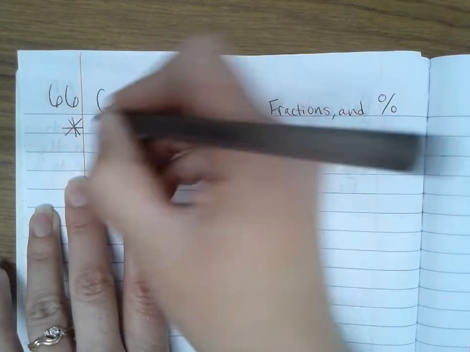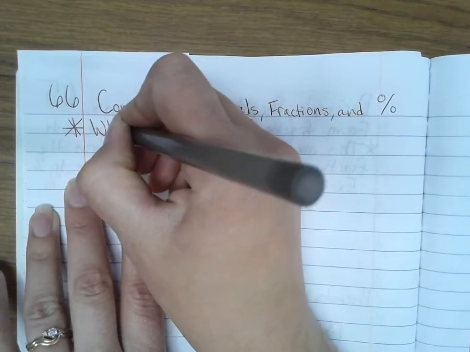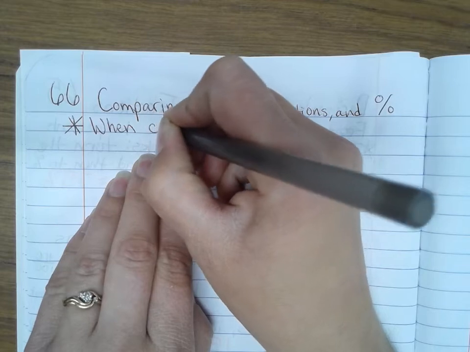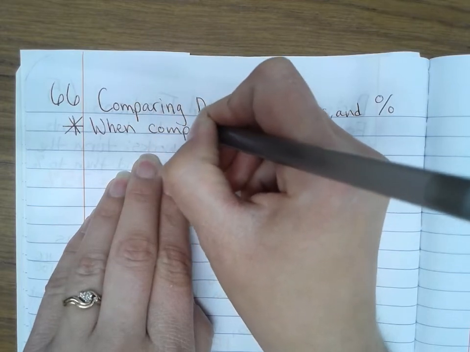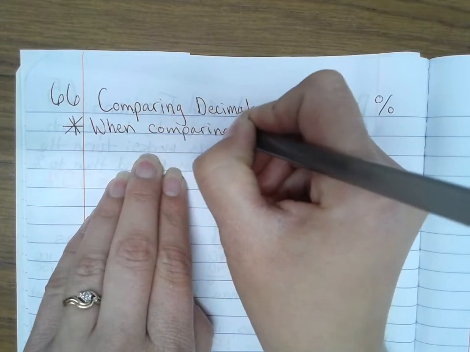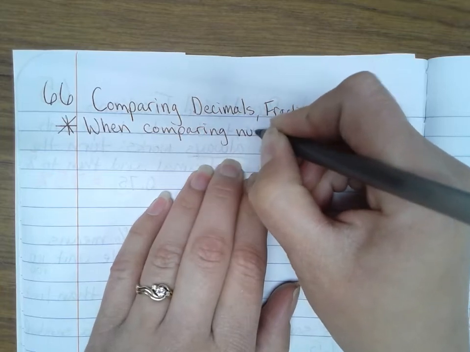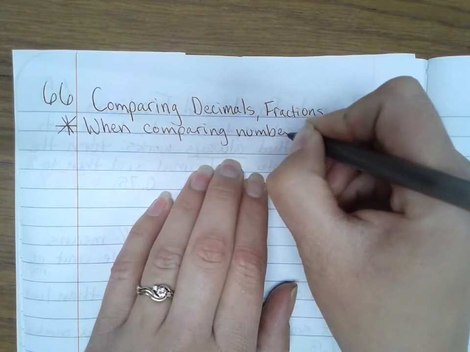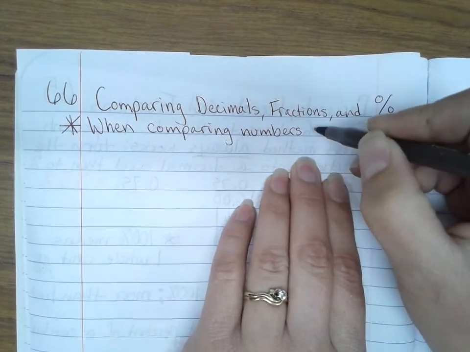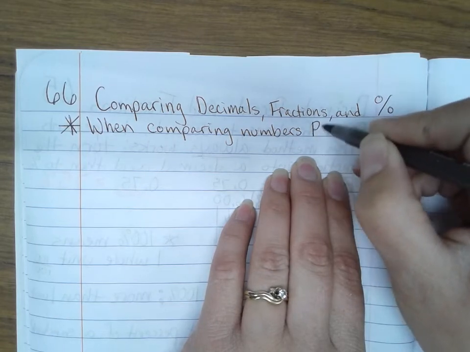When comparing numbers, then in all caps, put them in the same form.